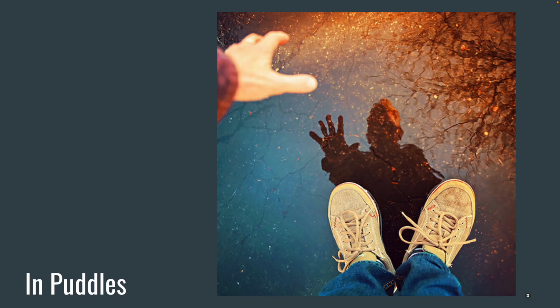With the reflections, the reflection should really be the main focal point of your picture. You can include what objects are creating the reflections. You can see the whole thing, you can see parts of them, like in this example, but it's really all about the reflection.